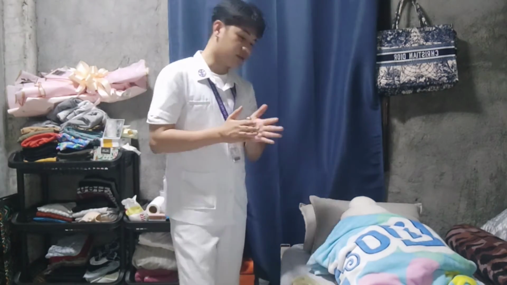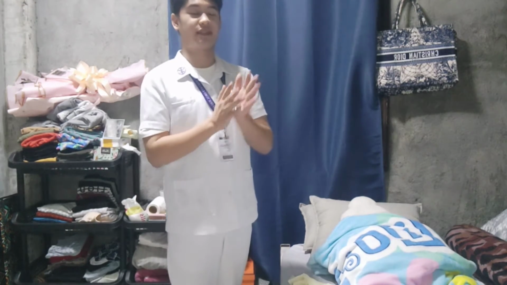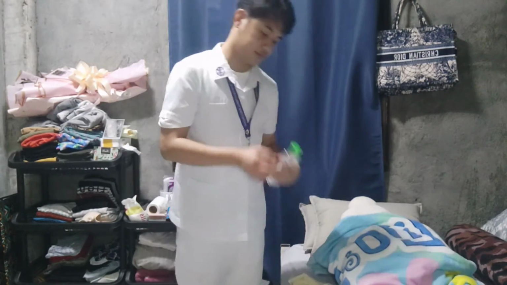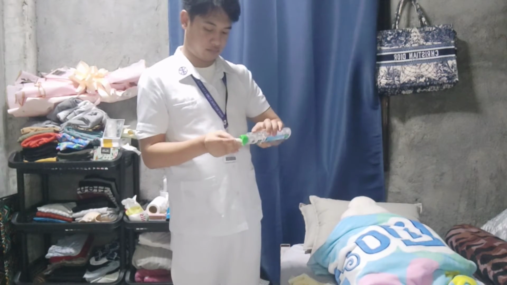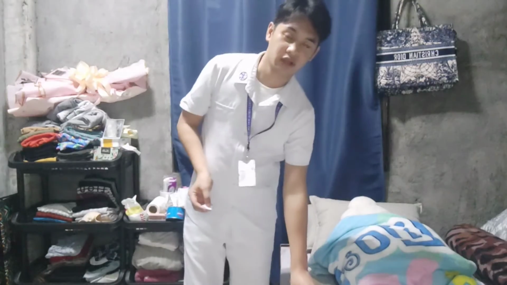So we're going to use antiseptic wipes. In my situation, I'm going to use cotton with alcohol. I'm going to clean the vial.